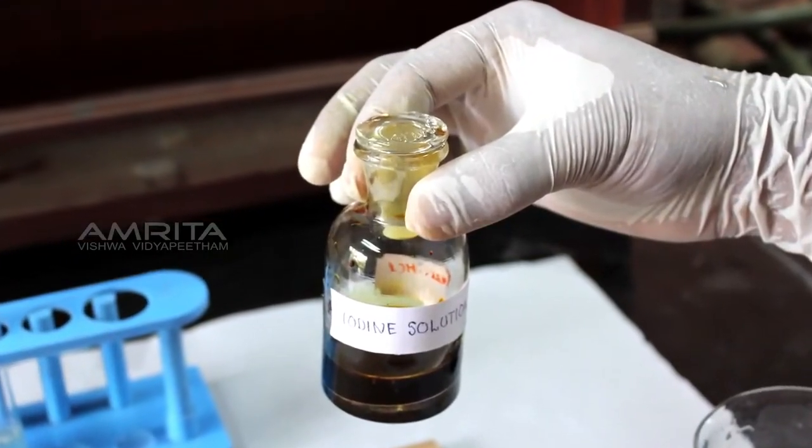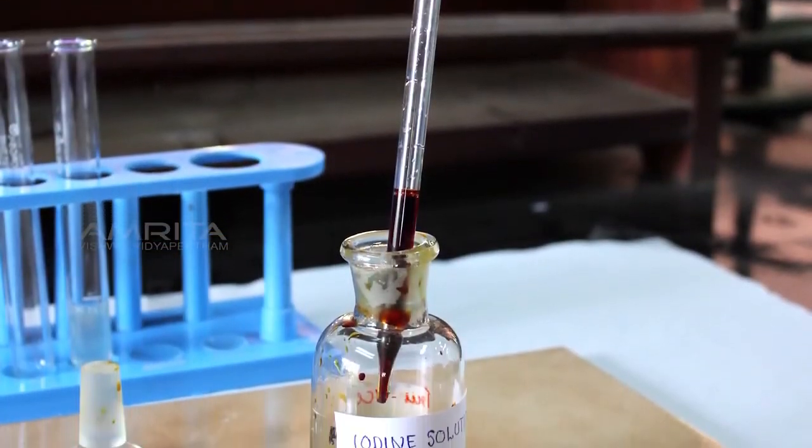Precaution: use iodine solution carefully as it is toxic if swallowed or inhaled.